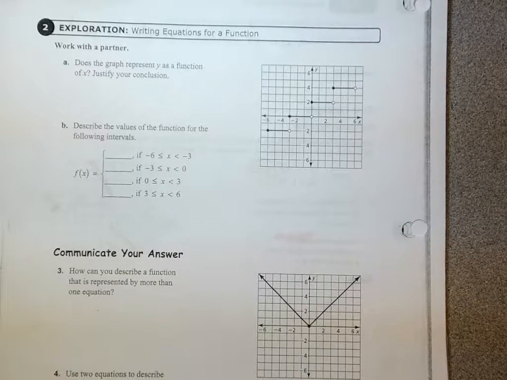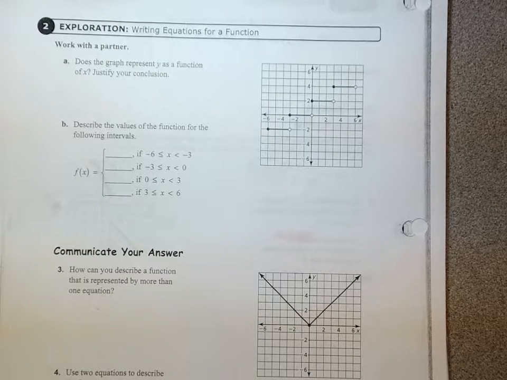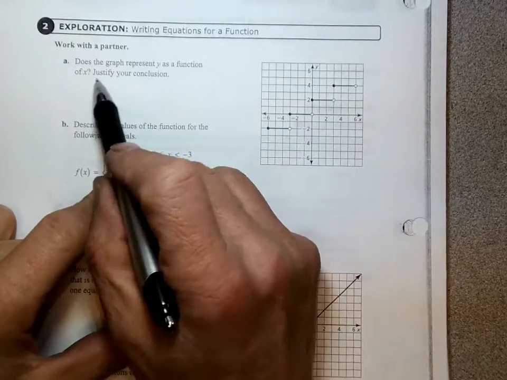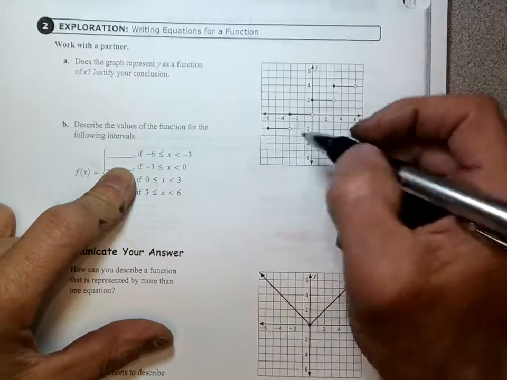What if you talk for less than that? You'd always have a pickup charge. Usually a step function would be so much per minute plus your initial fee, right? That's the way it used to be. Okay, so let's describe it. So right off the bat, is this a function? Yes, of course.